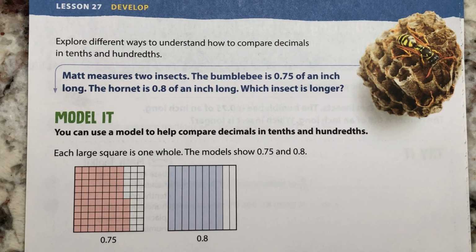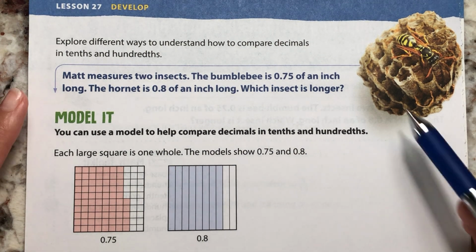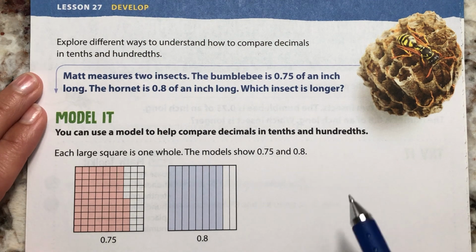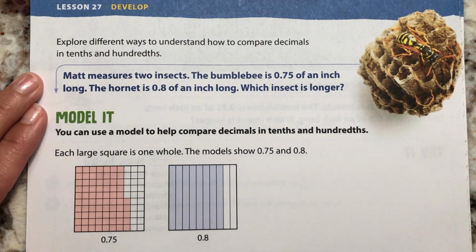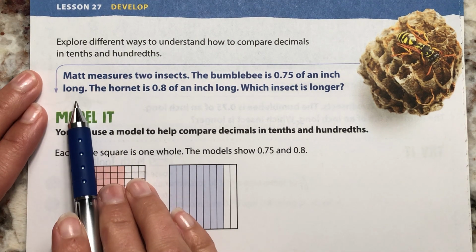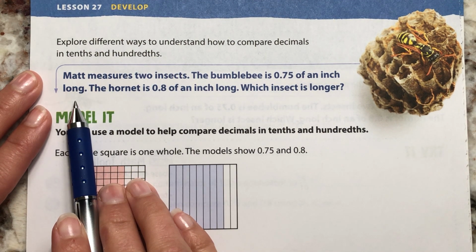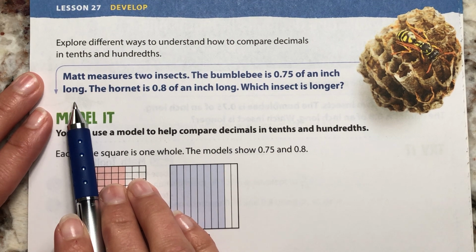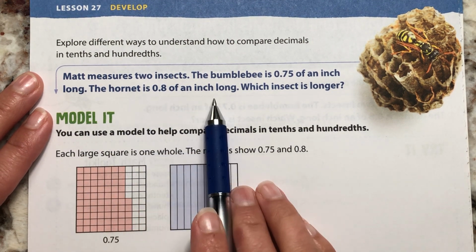Today's math lesson is for Lesson 27, Session 3, and I'm beginning this lesson on page 568. So we're going to start by reading our word problem and then discuss a couple of ways that you can actually solve this word problem. The problem states, Matt measures 2 insects. The bumblebee is 75 hundredths of an inch long. The hornet is 8/10 of an inch long.